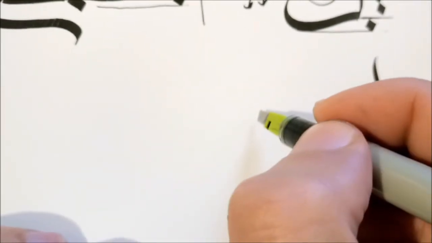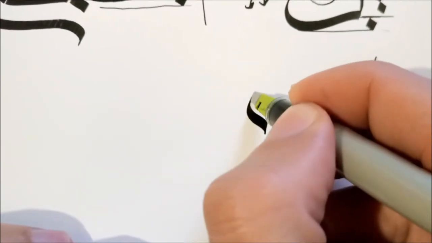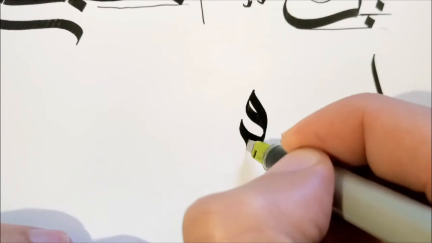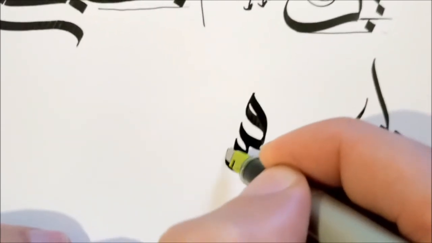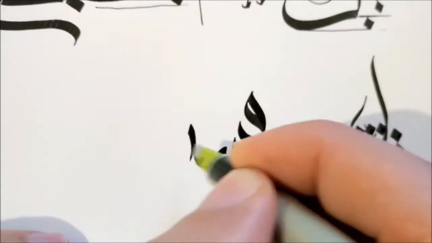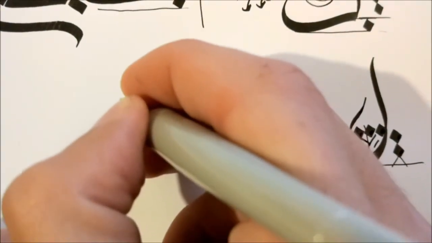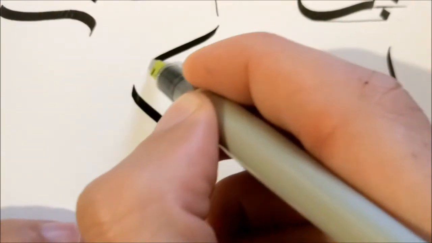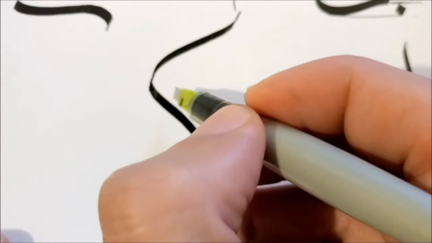So we have a fa. With the fa, we start with this one, go back, then it's connected to a sin, go back and review the sin if you have to, and it's connected to a ya. I'm going to use this ya, the high ya. Then I'm going to use the kaf that we just talked about, which is this one. Add the hat to it. This needs more extension. Then after the kaf, we have another fa.